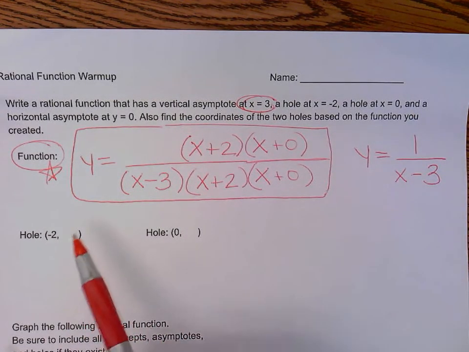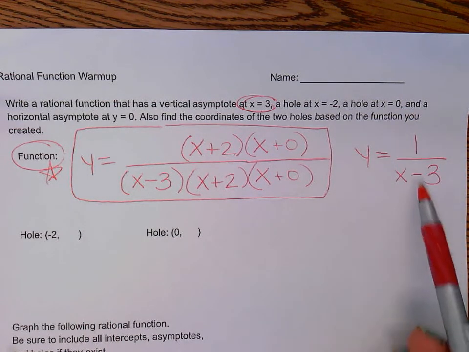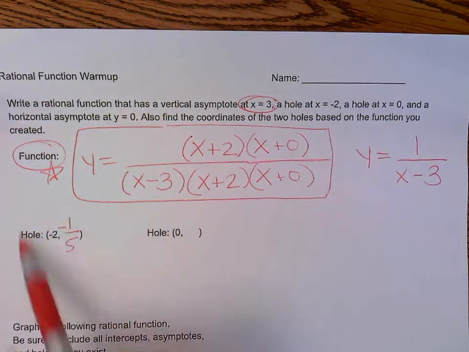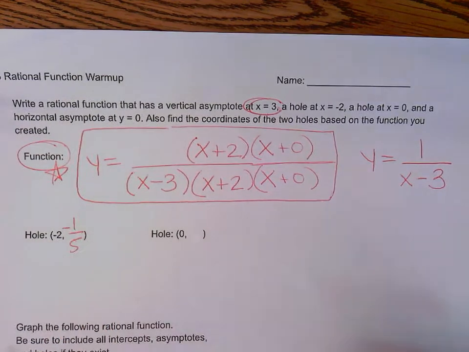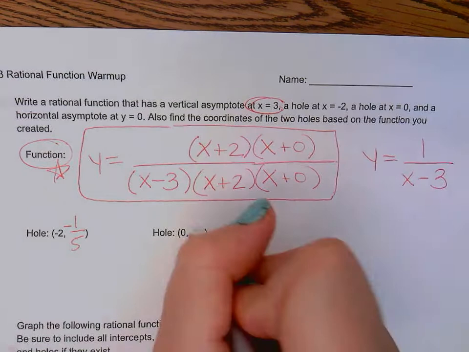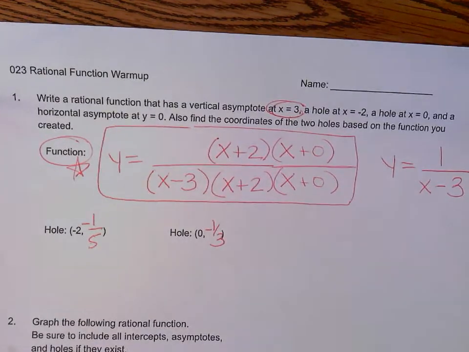So when I plug in the number -2, I get 1 over -5. So -1/5 is the location of that hole, -2 comma -1/5. When I plug in 0, I just get -1/3. So as you look at a graph, there'll be a hole at those two coordinates.